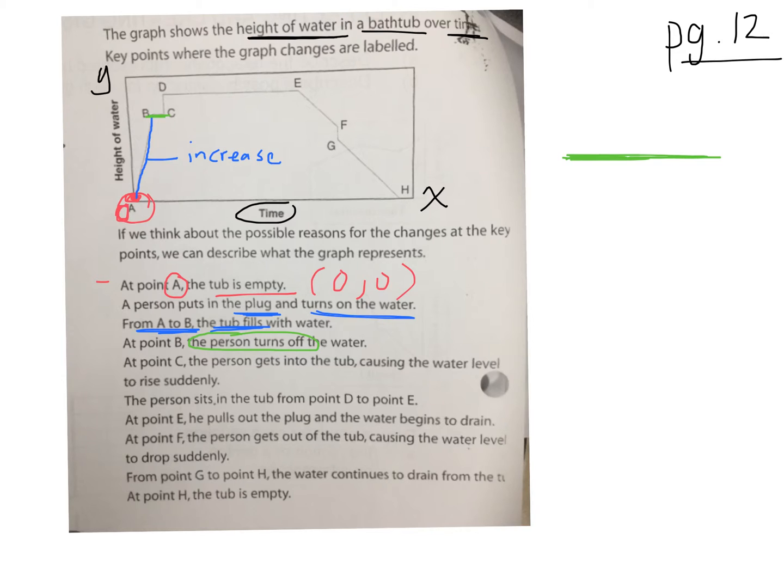So they turn the tap off, then all of a sudden, look here, C to D, what happened? So all of a sudden, the person, they get into the tub. How many of you have ever jumped into a tub? The water level rises suddenly. And you notice that this line is a lot steeper than the first line. The first line looks like this, okay? And then line CD looks like that. All of a sudden, suddenly the water level rises. Okay, then what happens again here?